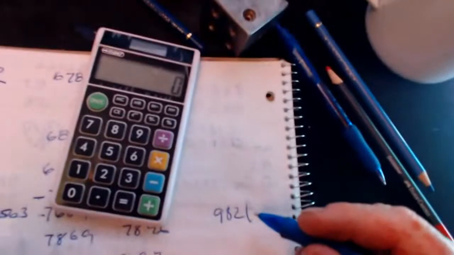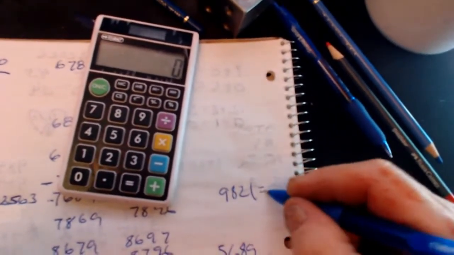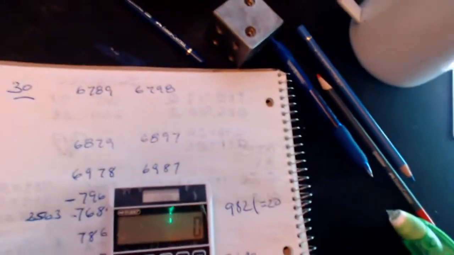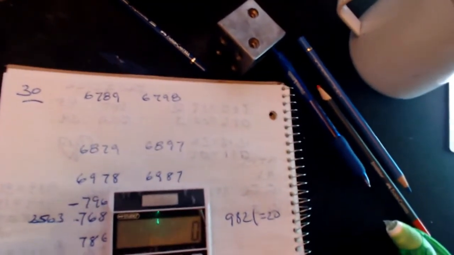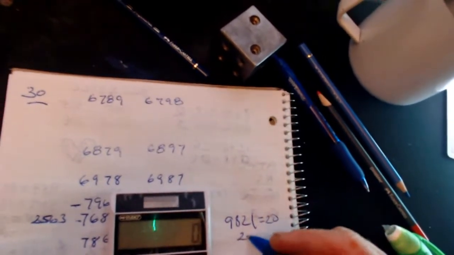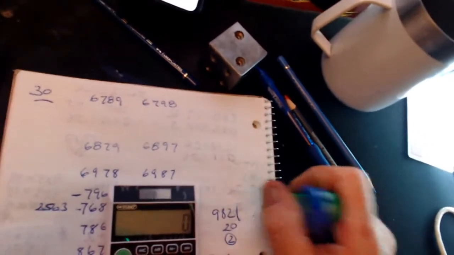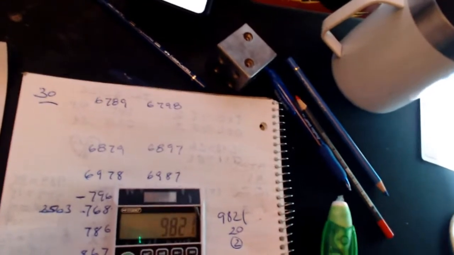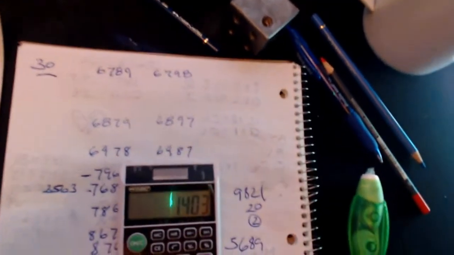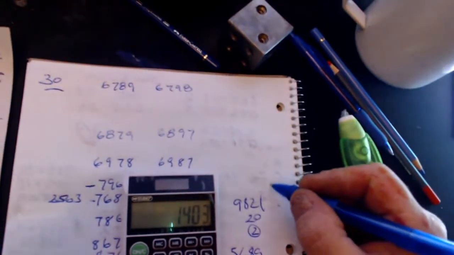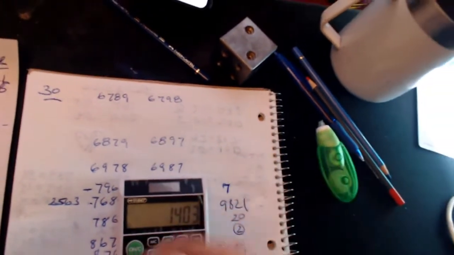So if we take another set of four numbers, let's say 9, 8, 2, 1, and that'll be 20, right here. 9821, and that'll be equal to 17, equals 20. So will that be divisible by anything? 2 plus 0. See, this one equals 1. This one over here, let's put it 20, is equal to 2. So let's see if that's only divisible by what? So we have 9821 divisible by 7 equals 1403. So we know this one is divisible by 7. Is it divisible by 3?